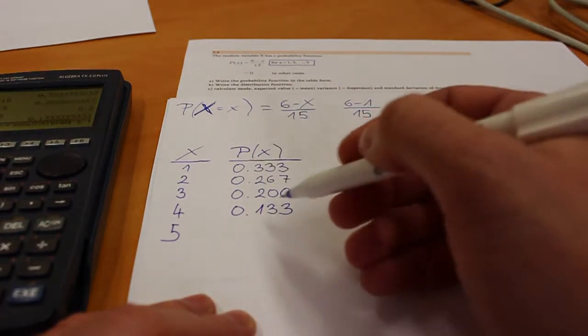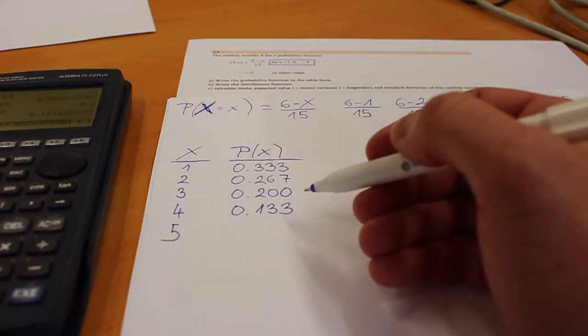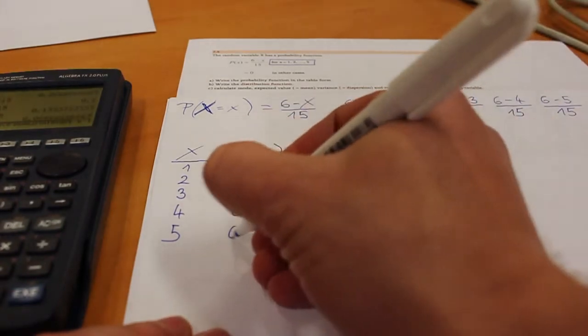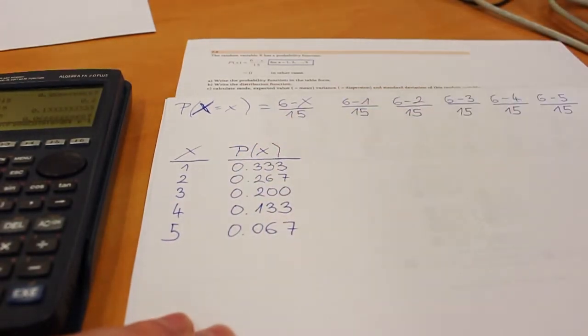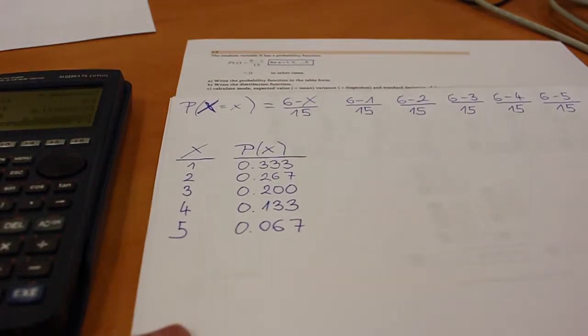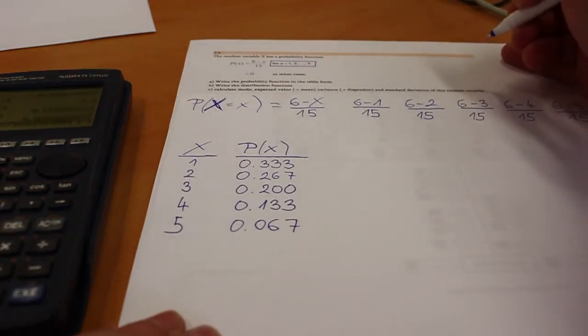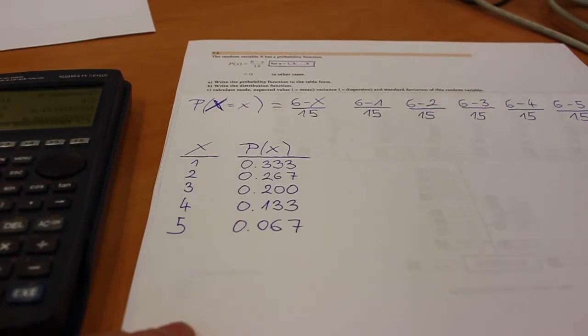And 6 minus 5 is 1 divided by 15 is 0.067. Okay, so this is the probability function in the table form.